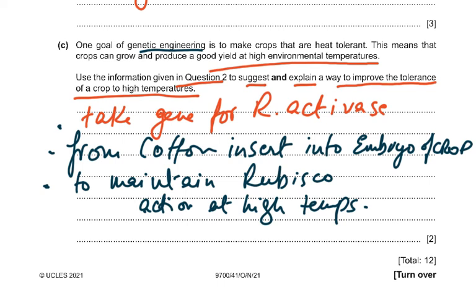So take the gene for Rubisco activase from cotton and insert it into the embryo of whatever crop that you want, whether you want to do it into the flax or into any other crop, so that you can maintain the action of Rubisco at high temperatures, which is of course more than 37.5 and up to 42.5. So this was the genetic technology which was mixed with this chapter question.